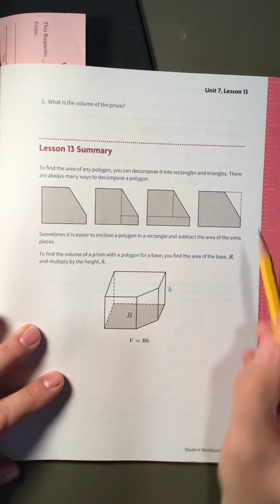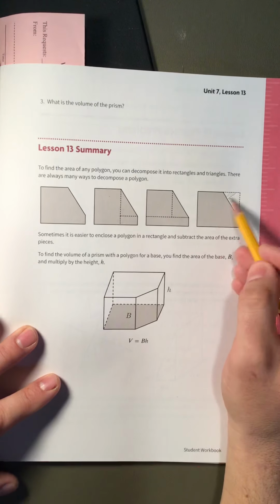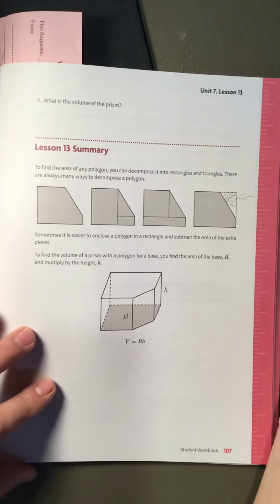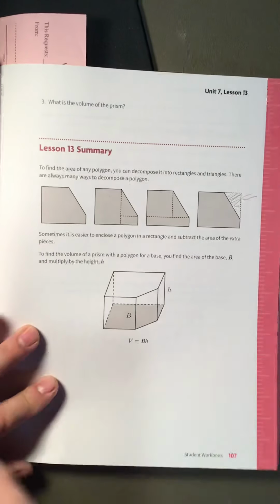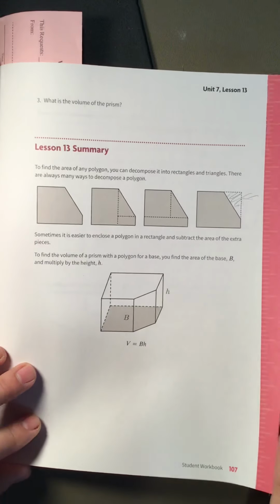Or like we did on the heart box, I could figure out the area of the whole thing and then subtract the missing piece right there. Subtract the area of the triangle. It doesn't matter. All of these are going to give you the same area as long as you use the correct formula. Okay, so that is it for today, guys.